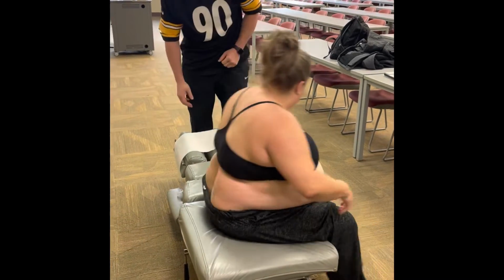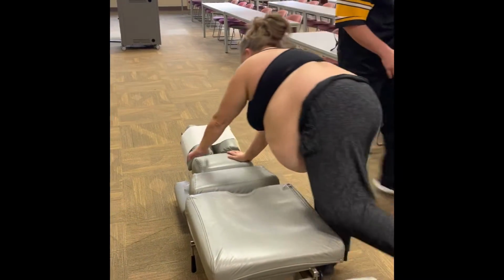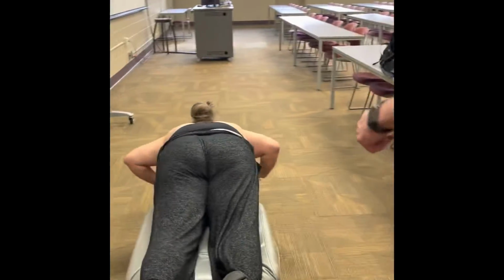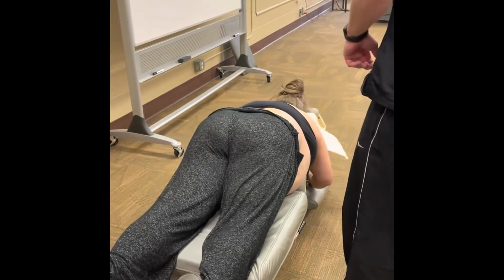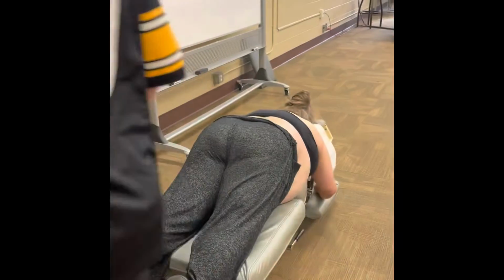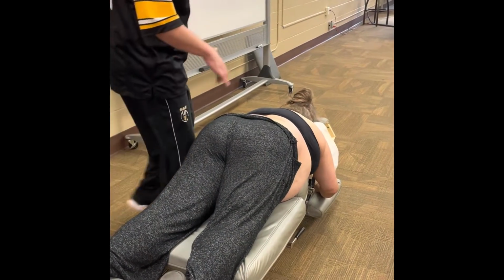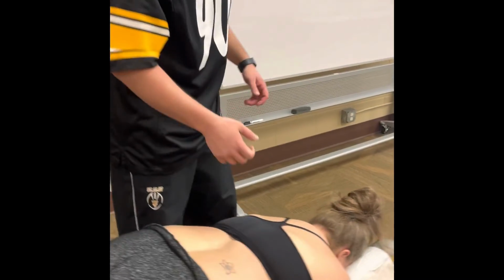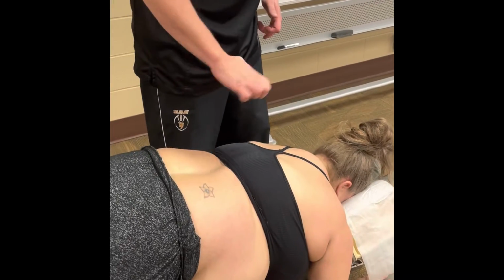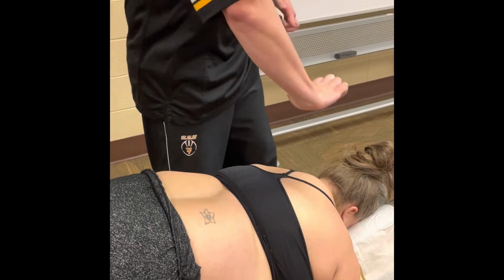So I'm going to have the patient lay face down. With the right rotation restriction, that means it's left rotated. So I'm going to go on the patient's left side. With the right lateral flexion restriction, it means I'm going to go clockwise. Clockwise, this is the motion.